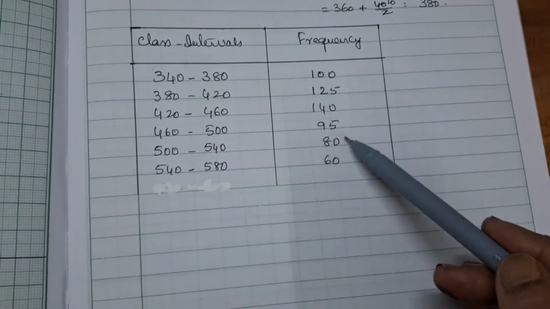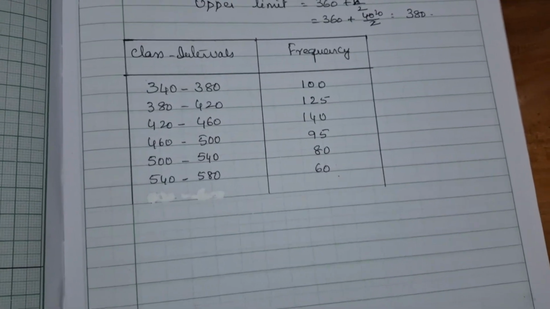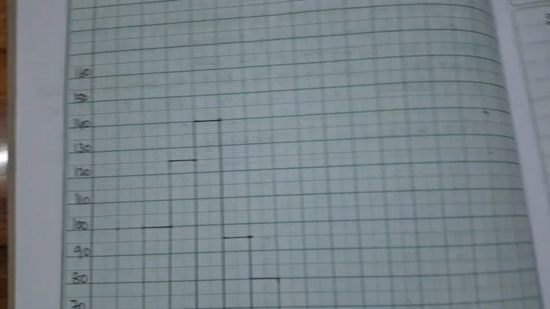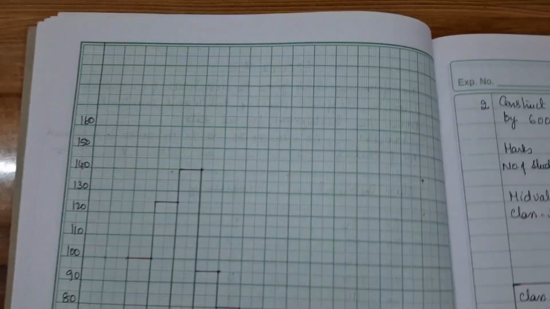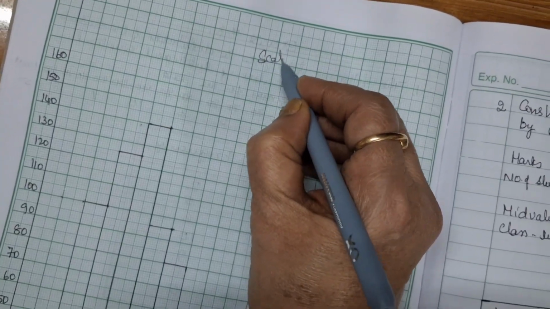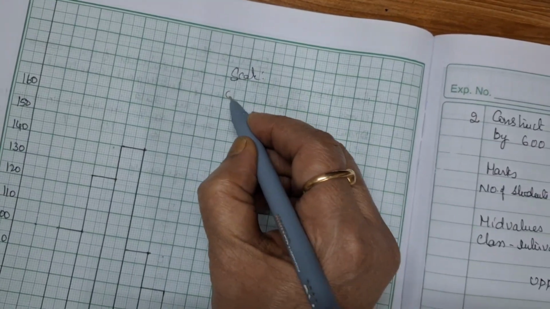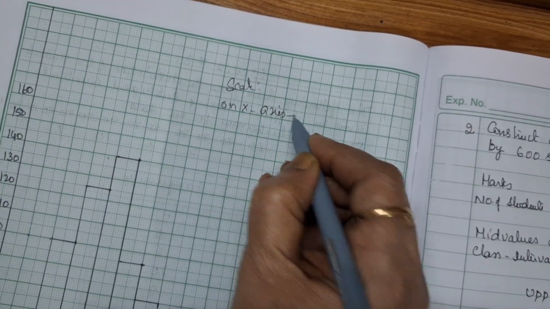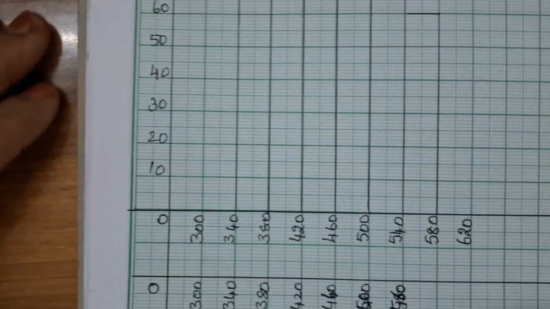Now the frequencies are these, they have given. Now we need to draw the histogram. For that, sorry children, I have not written: scale is very important. Scale on the x-axis. What did I take on the x-axis?